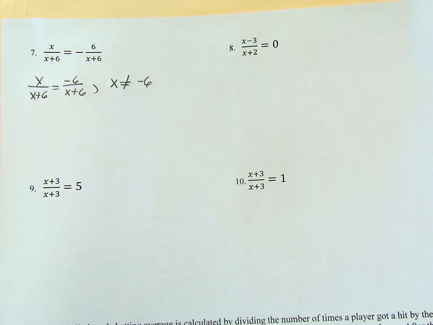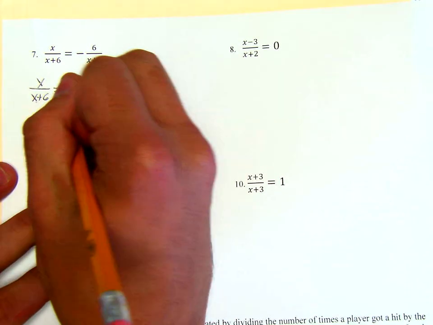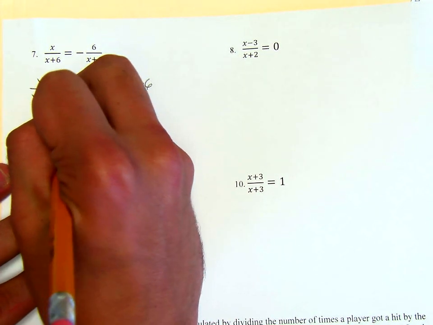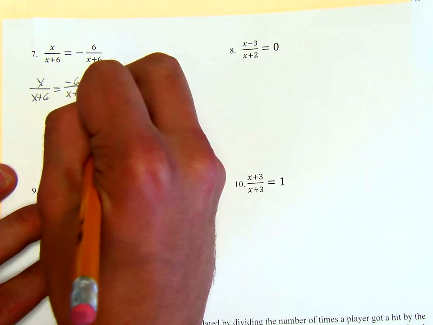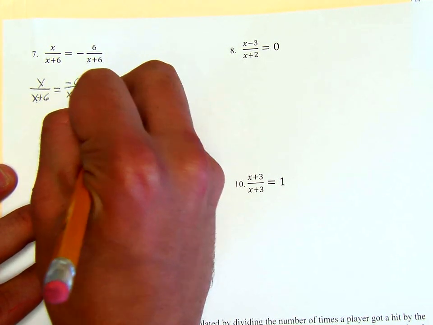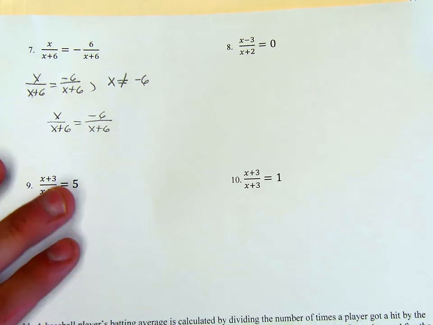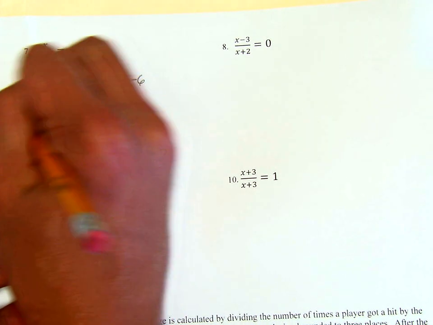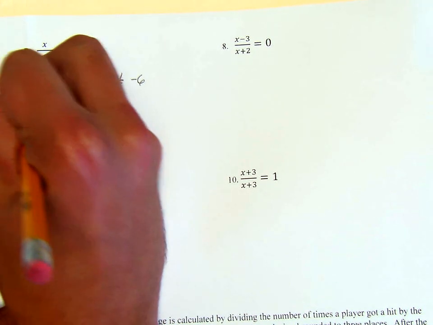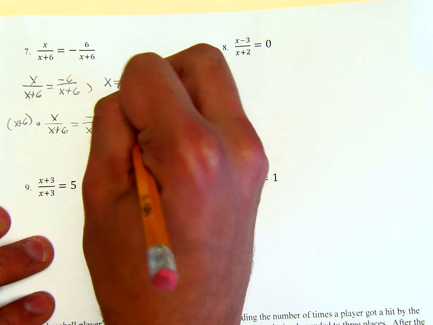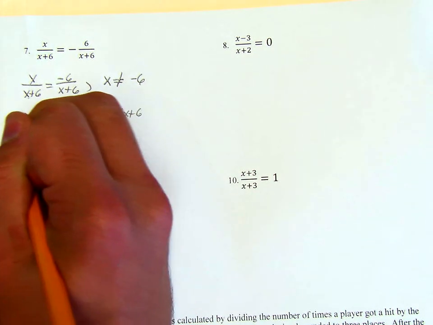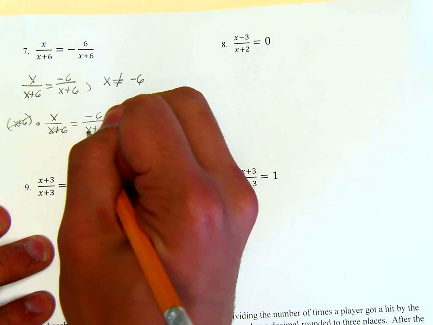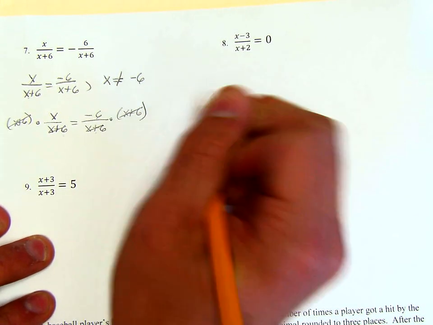So looking at this, we're going to go through and solve it. So we have x divided by x plus 6 is equal to negative 6 divided by x plus 6. So if we look at this, if we multiply both sides by our common denominator of x plus 6, here, the x plus 6 will cancel with the x plus 6, and this x plus 6 will cancel with that x plus 6. So we're going to get that x is equal to negative 6.